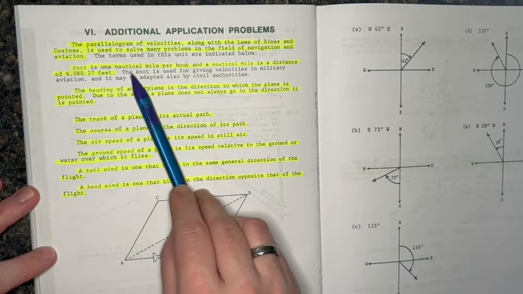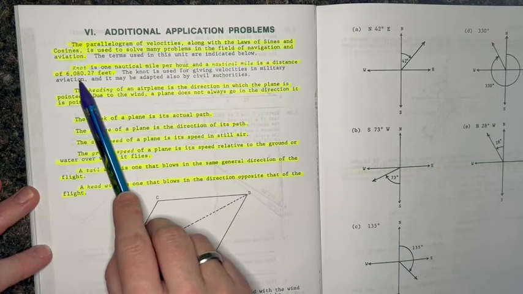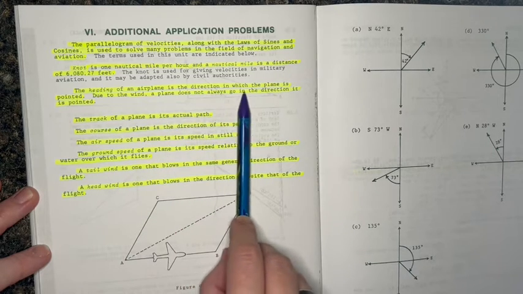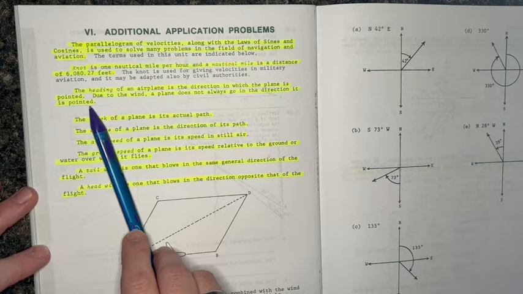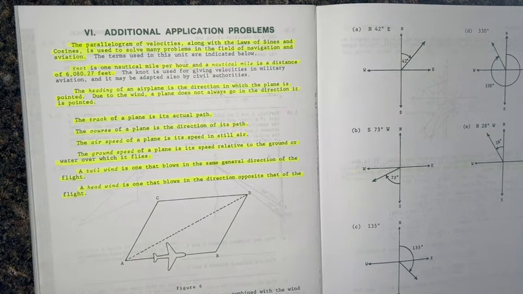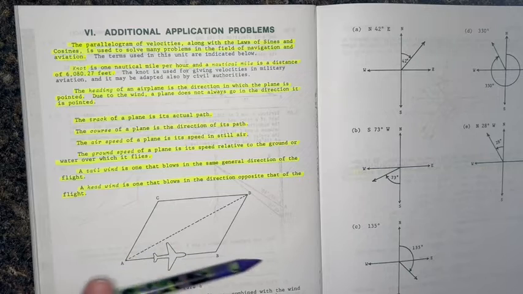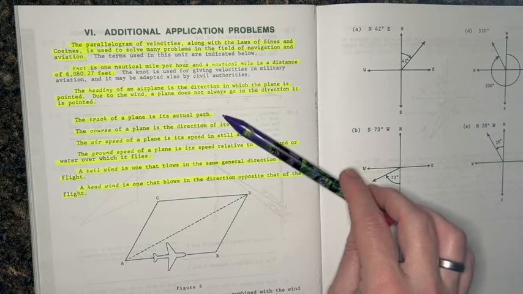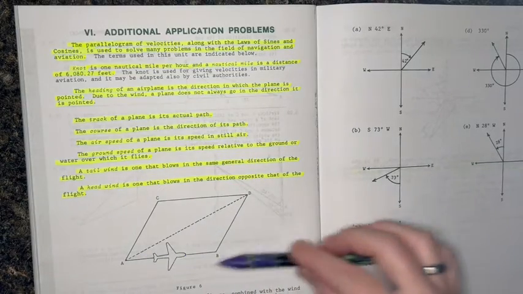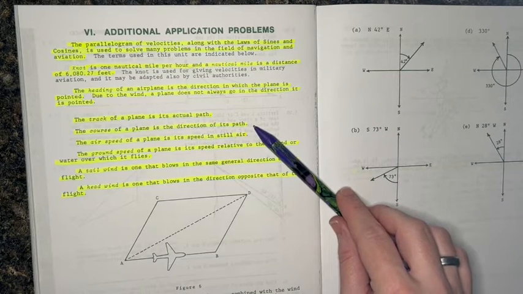So a knot is a nautical mile per hour, and a nautical mile is a distance of 6,080.27 feet. The heading of an airplane is the direction in which the plane is pointed. Due to the wind, a plane does not always go in the direction it is pointed. So looking at this drawing, its heading is B, okay? This direction. That's the direction it's pointing. The track of a plane is its actual path, as it's getting pushed by the wind, right? It doesn't actually go in a perfectly straight line. The course of a plane is the direction of its path.